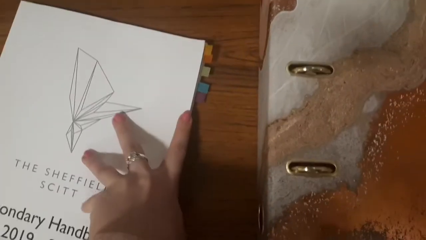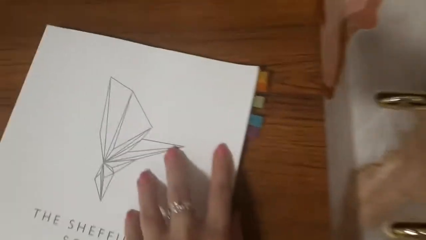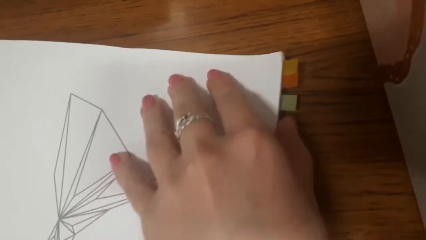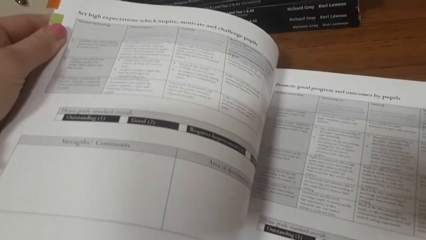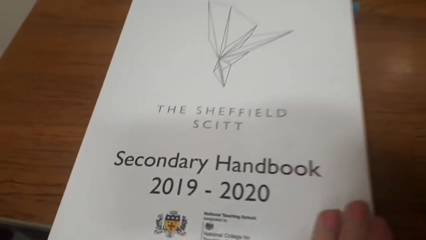I have sort of coordinated it in terms of the important sections of the book, so I know my blue is going to be where my teacher standards are, so I can just open it straight away when I am doing my evidence bundle justifications.